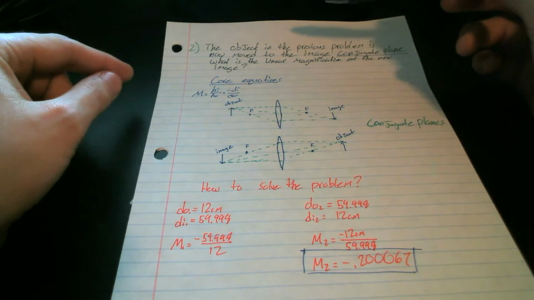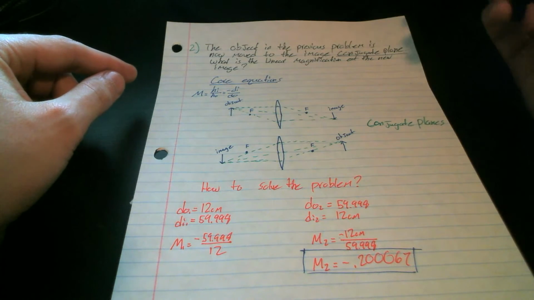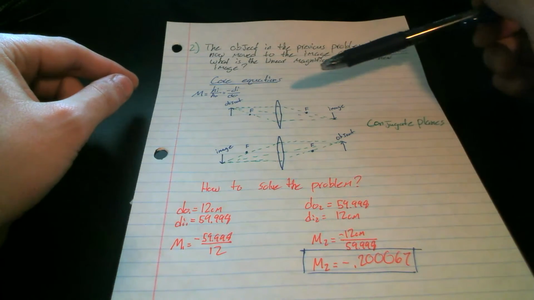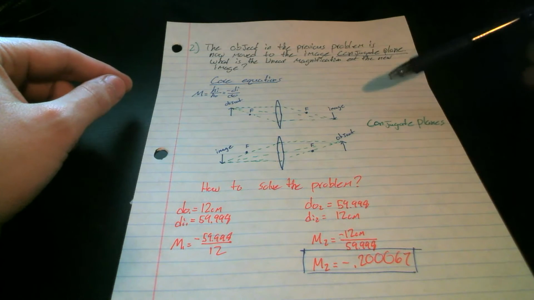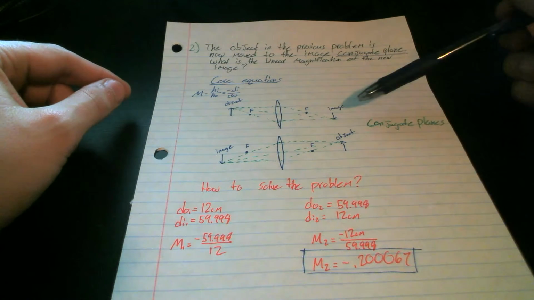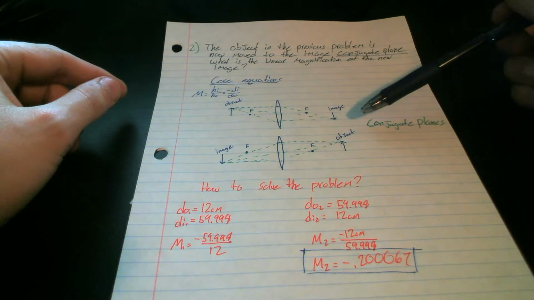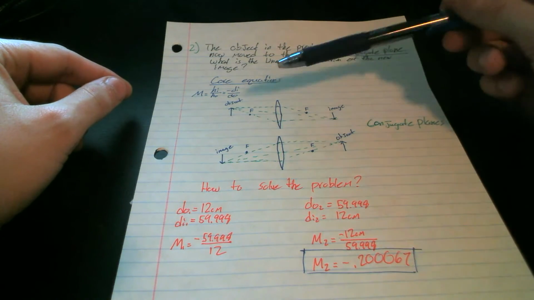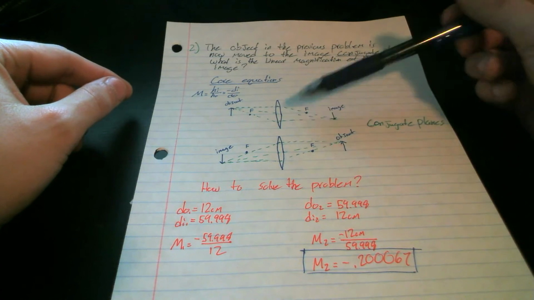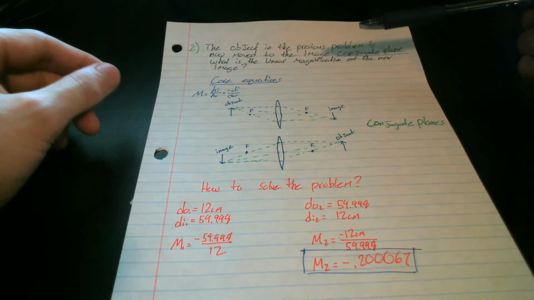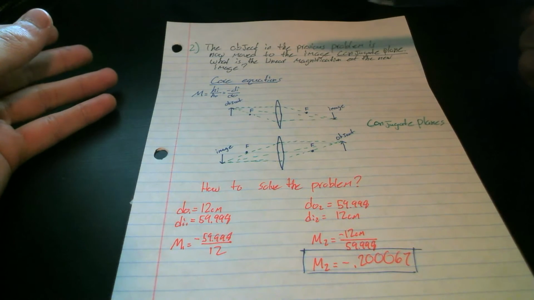So again, our core equation is going to be the linear magnification, but now we're going to be taking account of the concept of conjugate planes, which, as you can see here in a sketch from our manuscript, shows how the object and image in these two conjugate planes are pretty much just flipped.